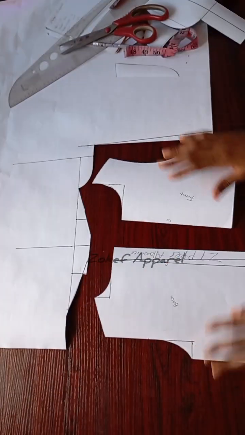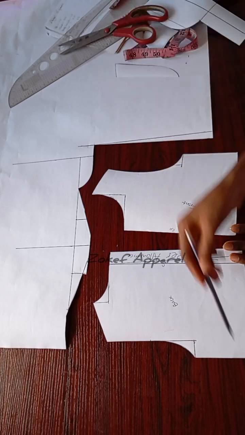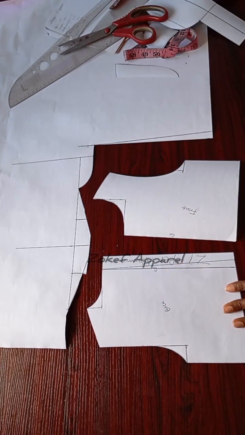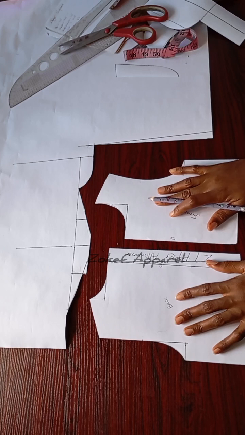So remember, we have not added any sewing allowance. So you go ahead and add your sewing allowance, and the bodice is ready.